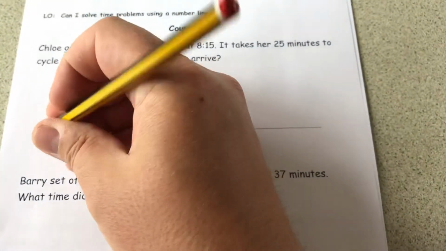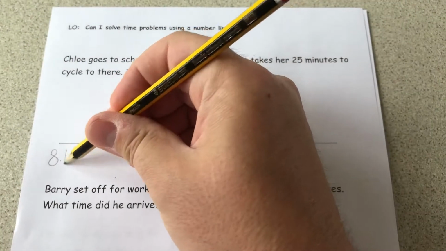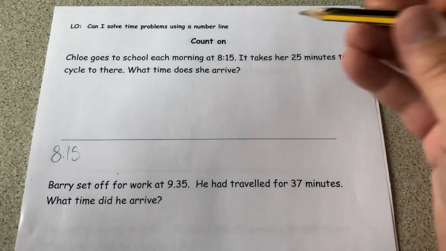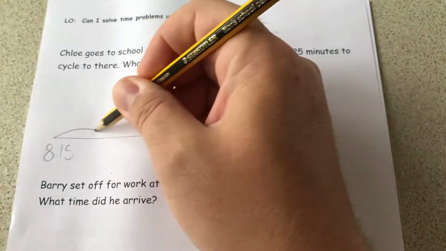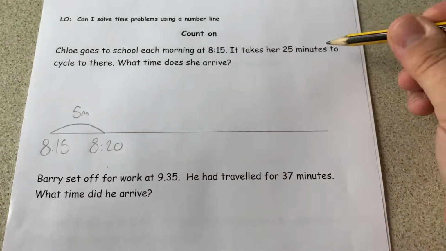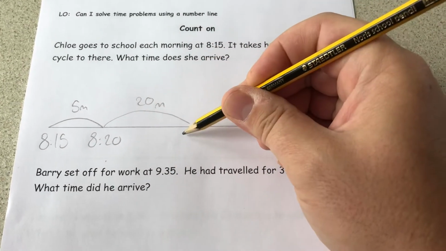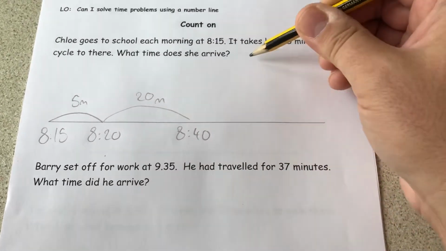But if we need to write that down, we're going to write it down like this. So I start with my 8:15, and I'm going to add on 25 minutes. So I'm going to add on 5 first. That takes me to 8:20, and I'm going to add on the 20. And that takes me to 8:40. So my answer is 8:40.